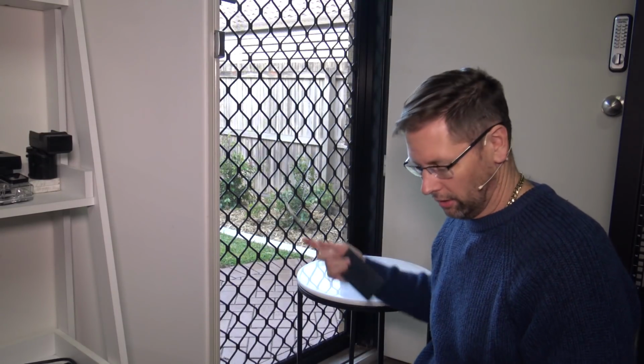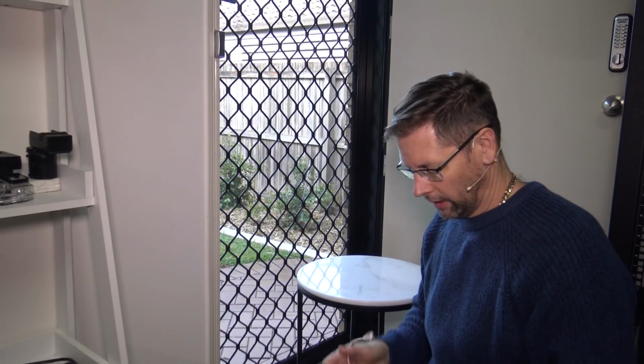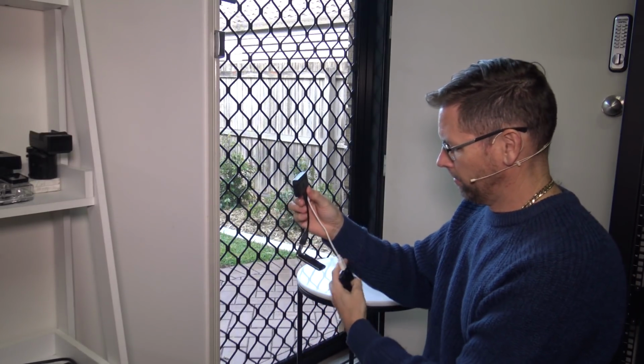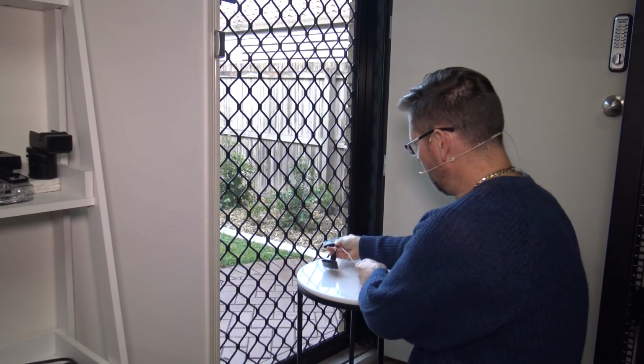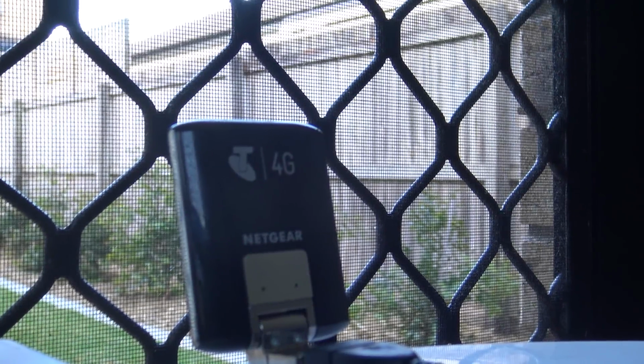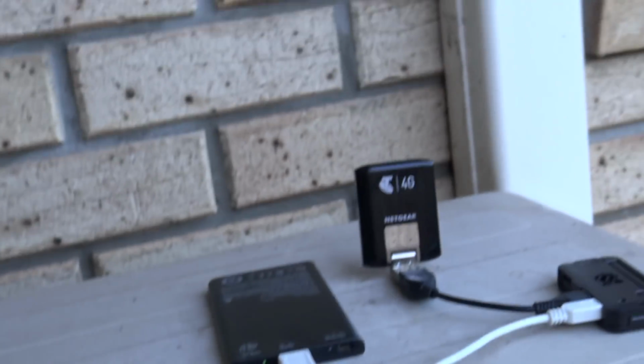Okay, I've got no reception inside the house, so I'm just going to set it up near the open door here, and I'm going to power it off this battery pack. Okay, just for now. Boot that up. Just sit it there. Okay, there really is no reception around this place, so what I'll do is take it outside, throw it up here on the aircon and see what happens.